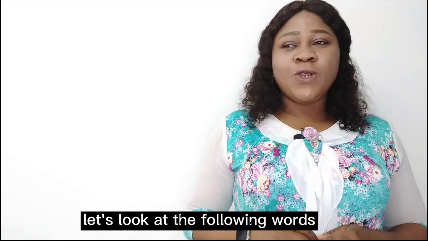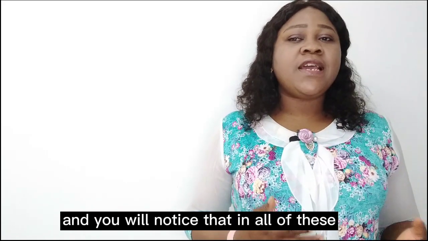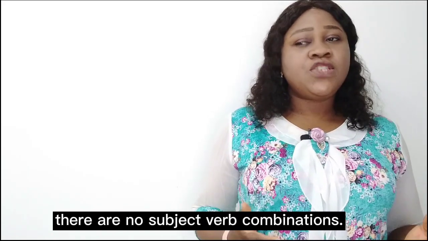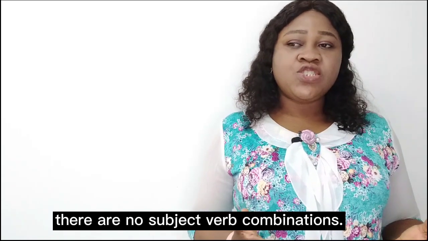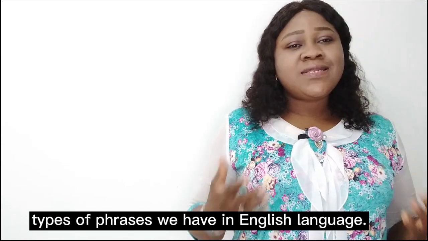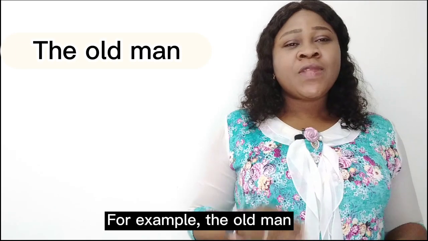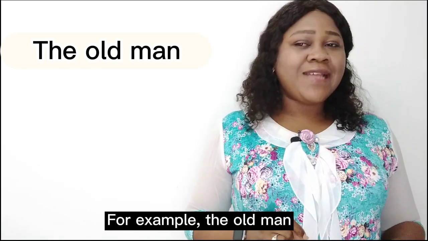Let's look at the following words. The following words are phrases, and you will notice that in all of these, there are no subject-verb combinations. These examples also show the most common types of phrases we have in English language. For example, the old man.